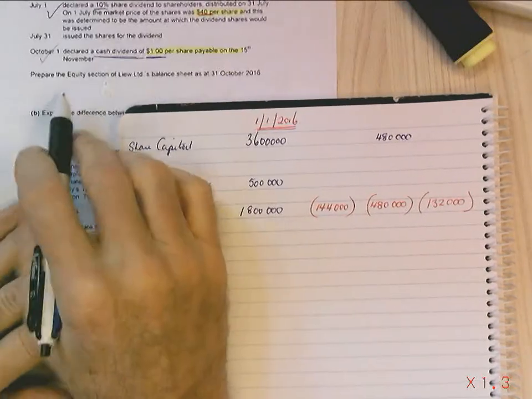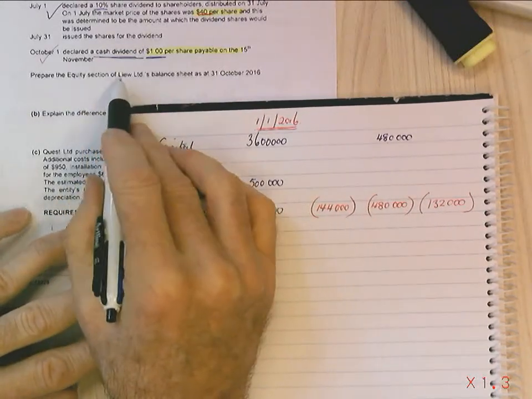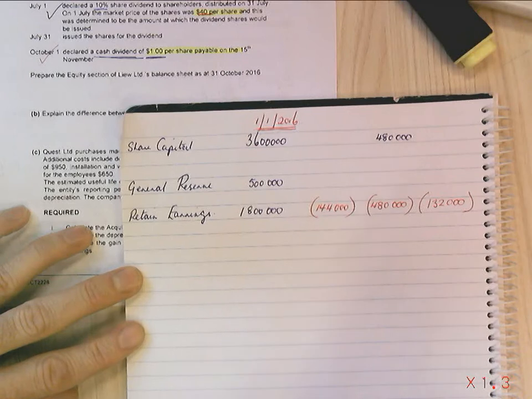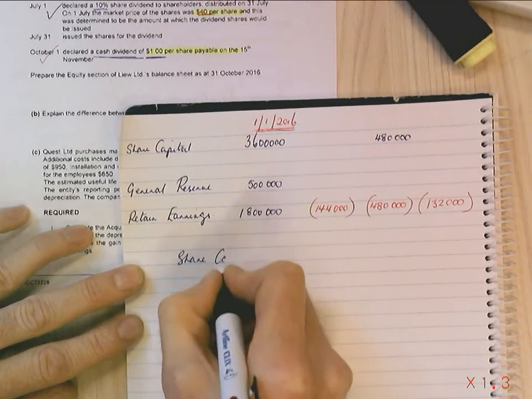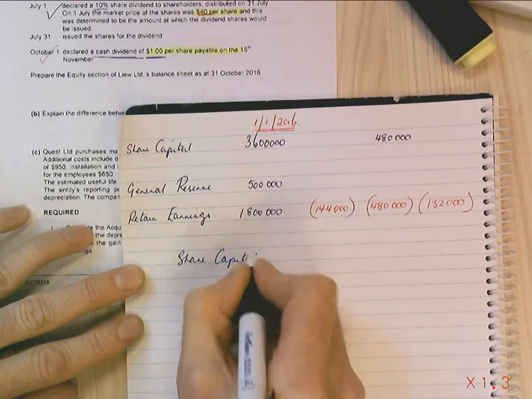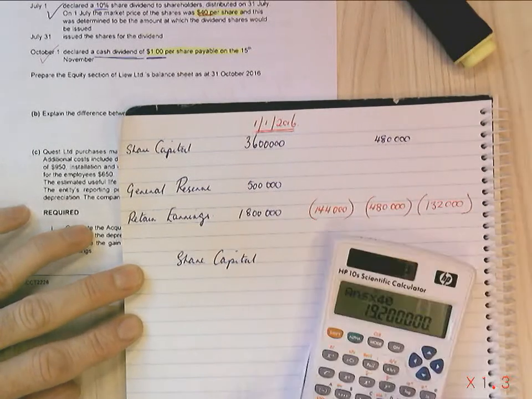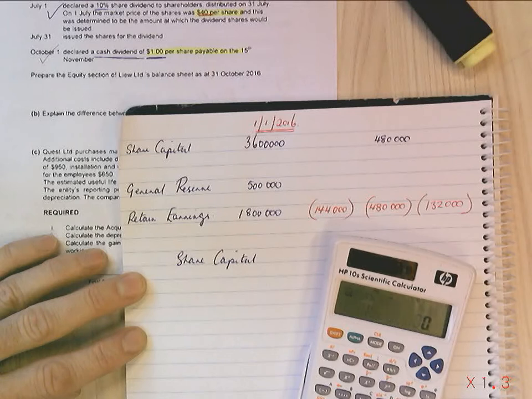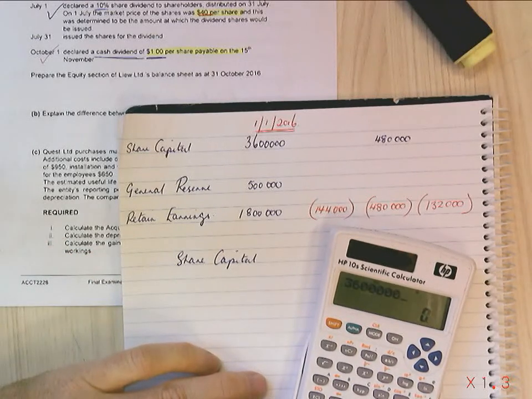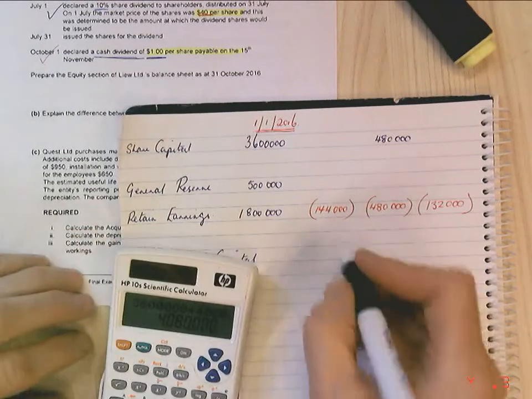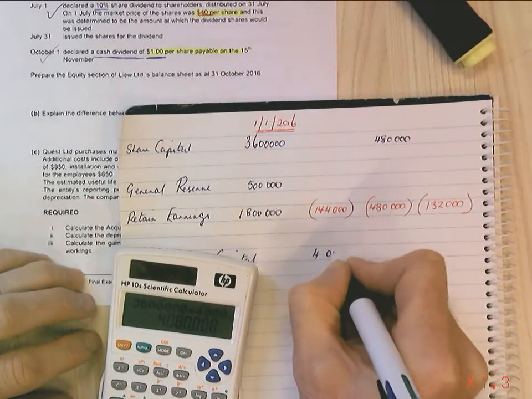And it says prepare the equity section of Lose Limited's balance sheet. Okay, let's do it. So I've got share capital. My share capital is 3,600,000, which was the start, plus 480,000 equals 4,080,000.